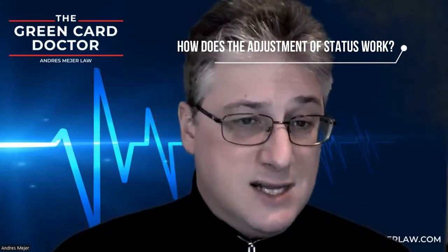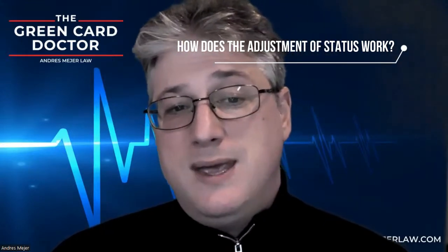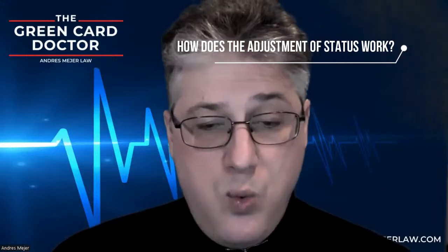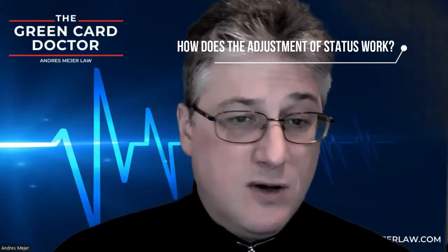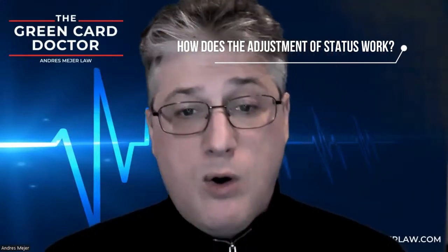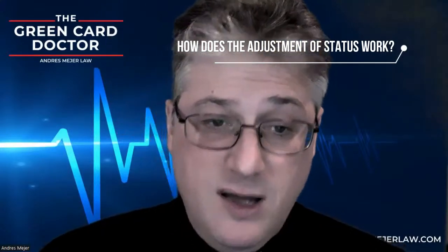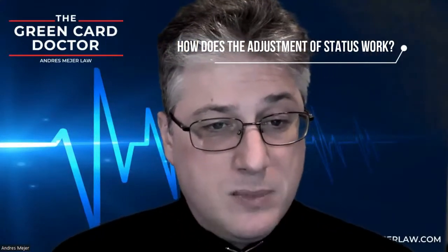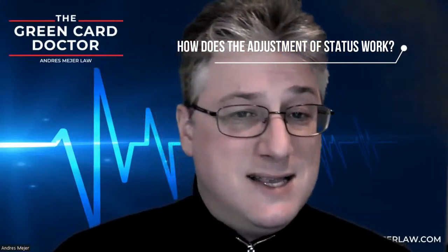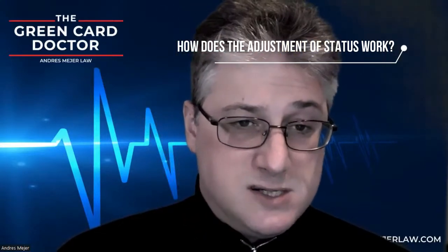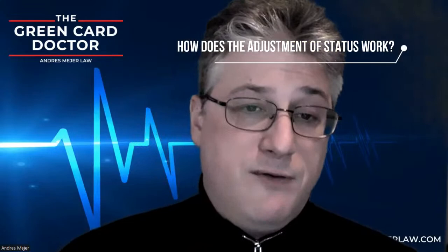In some cases, you must have entered the United States legally, and you must still be in valid visa status when you adjust your status. That means you did not overstay your visa or violate the terms of that visa, like by working illegally. There shouldn't be any significant changes in your circumstances. For example, if your parent, who's a US citizen, is filing for you, but your parent passes away, God forbid.